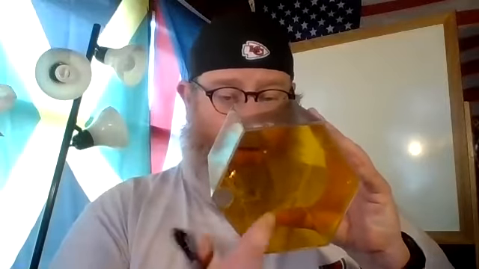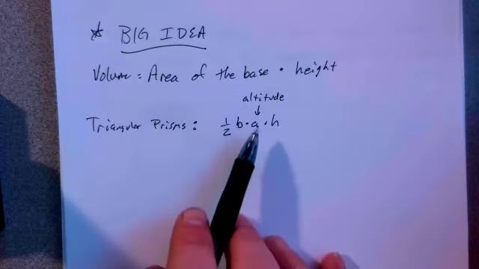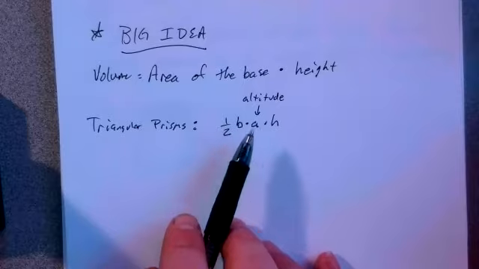Remember, the area of a hexagon is base times apothem, right? Remember the apothem. So base times apothem times the number of sides divided by 2. Then we got to multiply it by the height. So we'll get to those guys here in just a second. All right. So for triangle prisms, that A stands for altitude, okay?